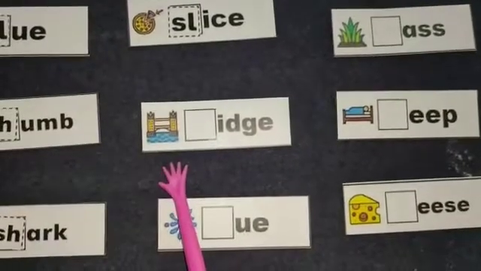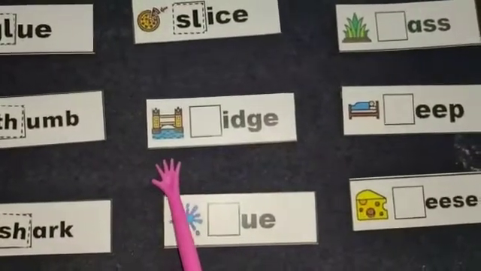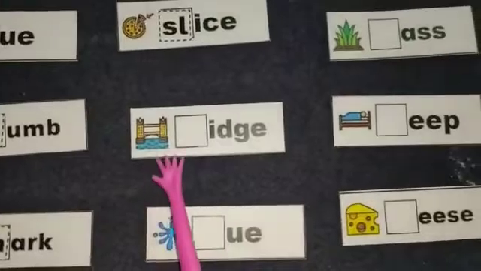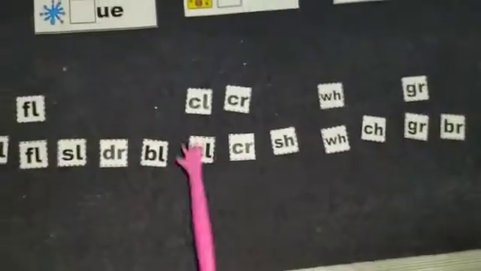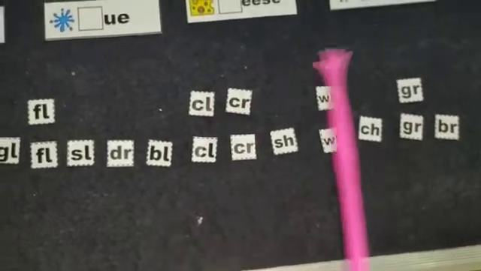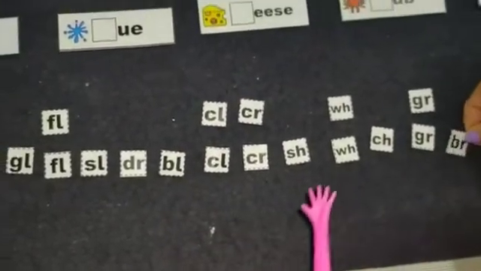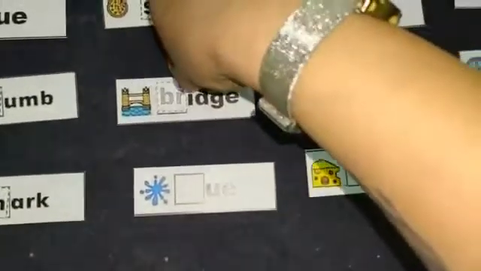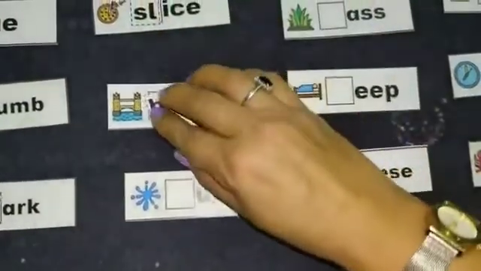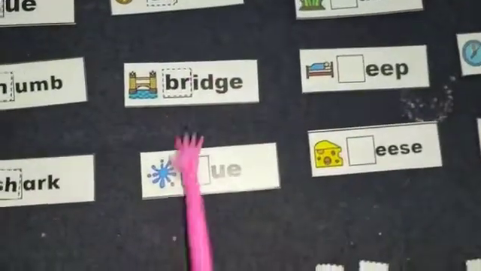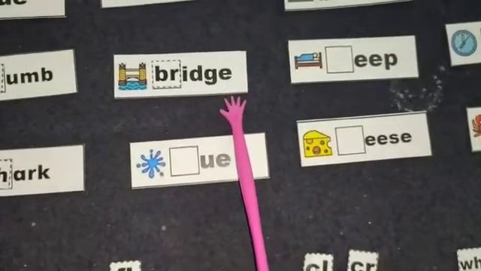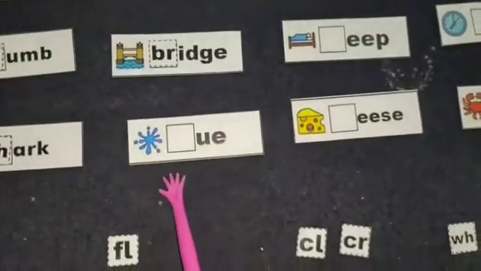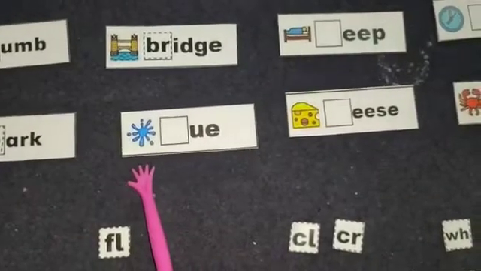Next we have, what is this picture? Yes, it looks like the rhyme that we sing, London Bridge. Yes, it's a bridge. So we have to find br. Where is br? Right here. So we will take this and we will place it here. And the spelling is B-R-I-D-G-E, bridge.